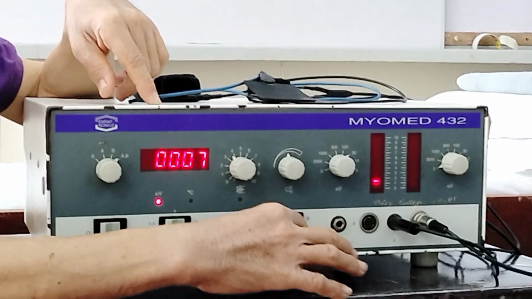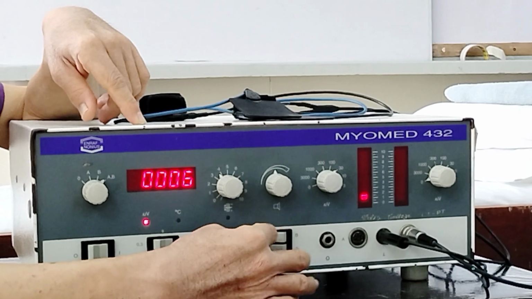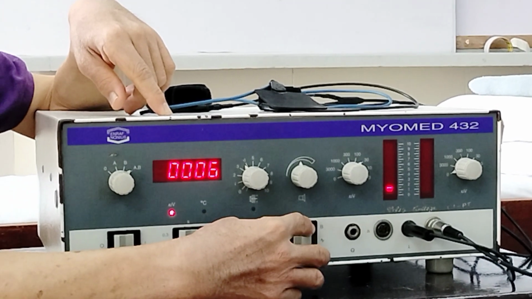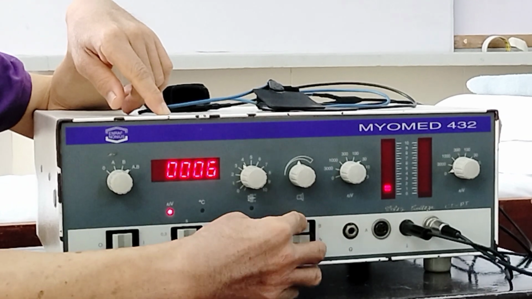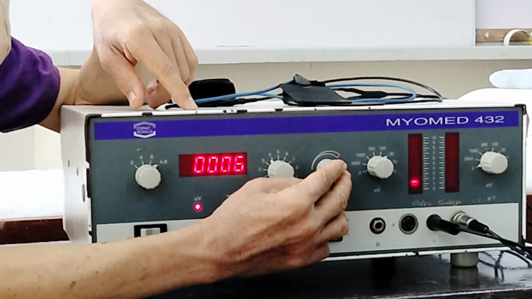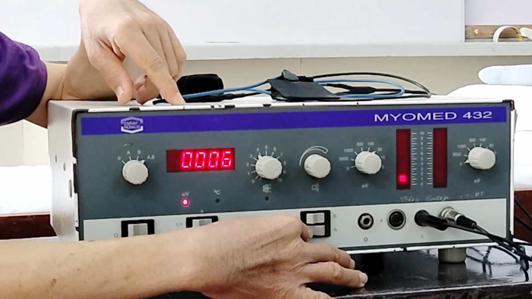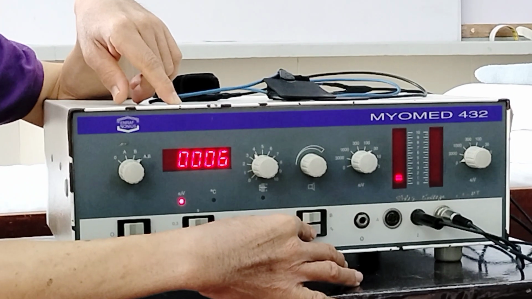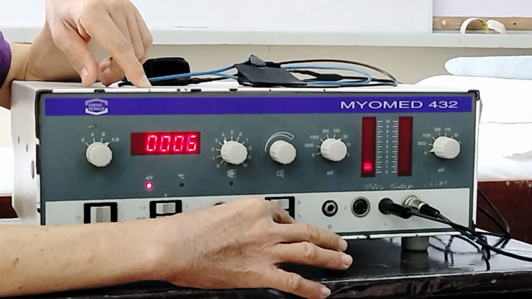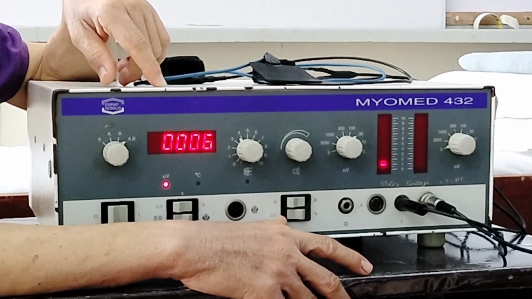Below here is a selector switch for which channel's audio signal you want to produce, either channel A or channel B. It can't be both. Okay? Further below, this is used to select the type of audio signal that you want the patient to hear. This one is the rectified signal.